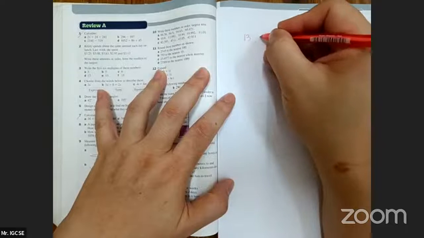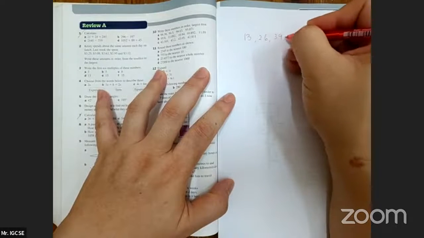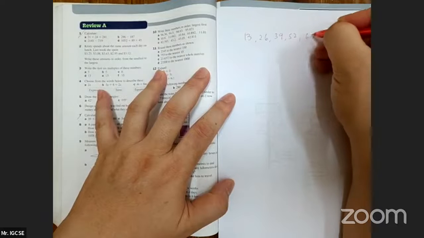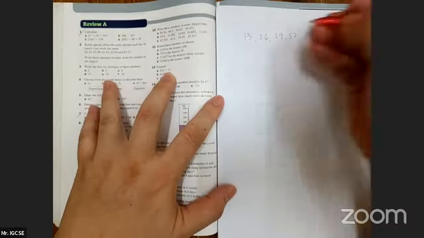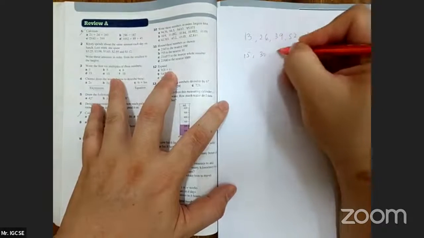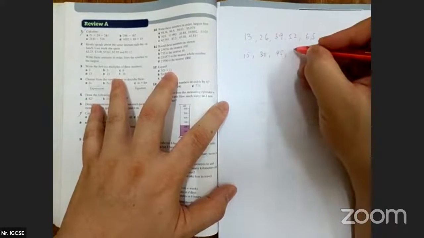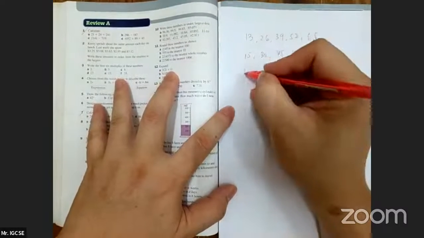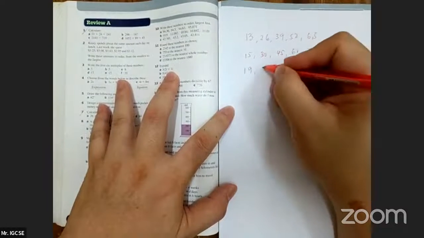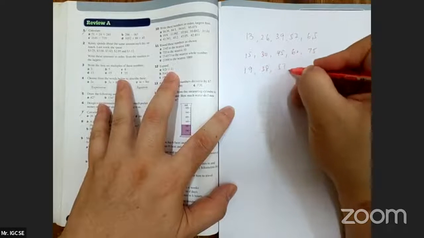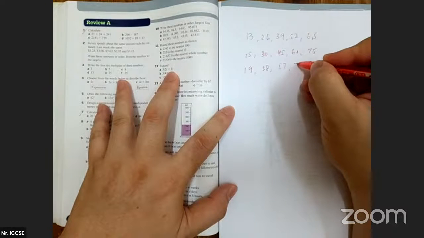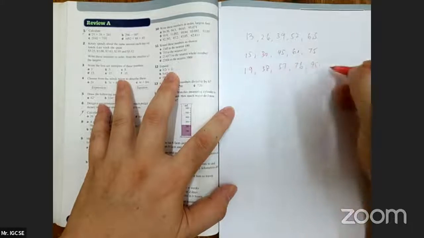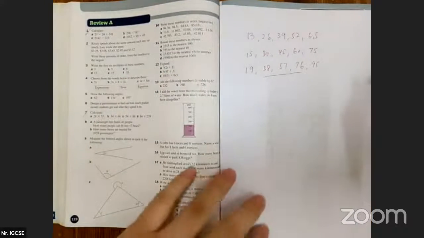13, 26, 39, 52, 65. This is for 13. And then you have the 15 one: 15, 30, 45, 60, 75. Not only this, in the exam it always comes up with 19: 19, 38, 57, 76, and 95. Why is this pair of numbers coming out?